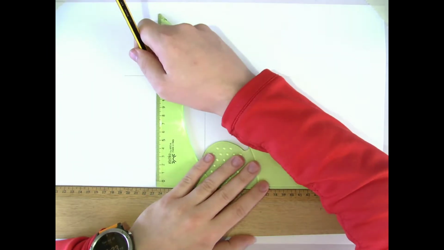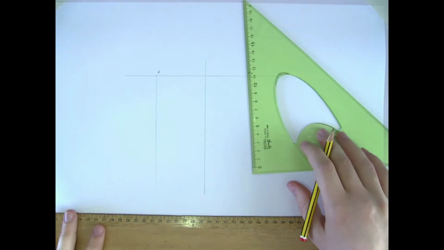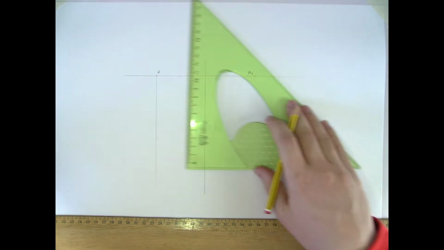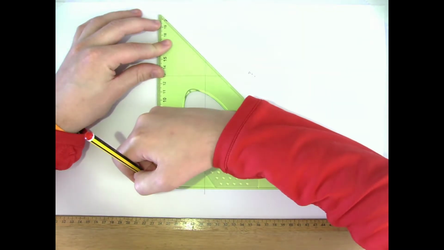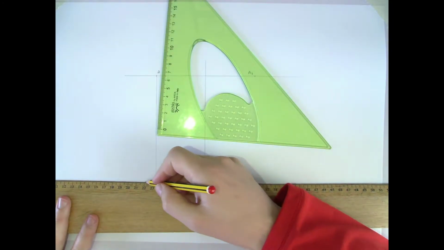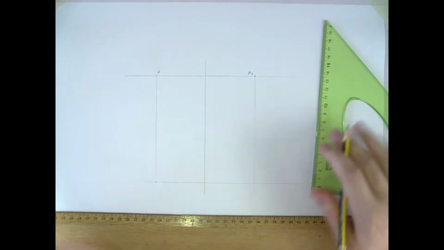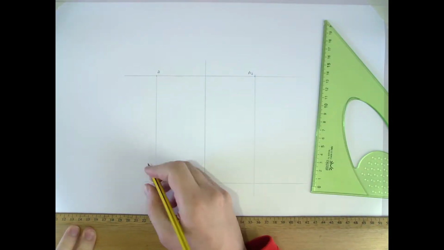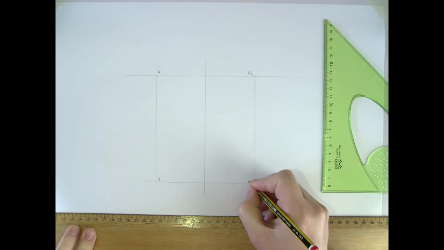We can locate the other points, A1 and A2, 65 and 65, so 130 millimeters below that. So A1 and A2 over here.